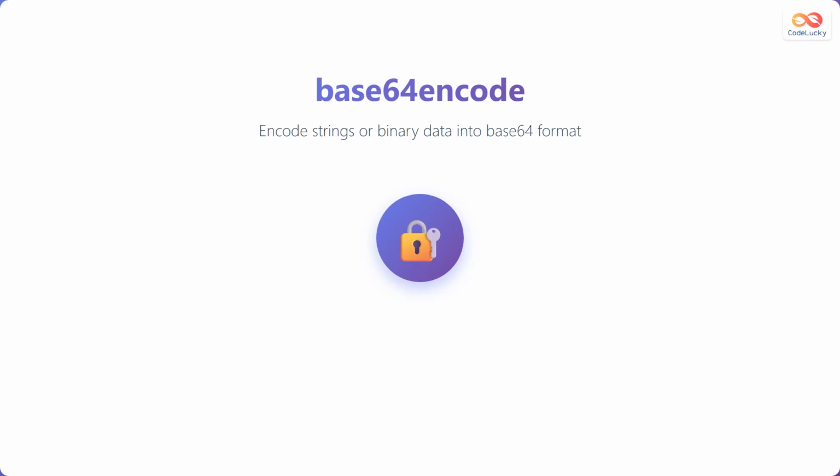Today we're exploring the base64encode command, a powerful tool for encoding strings or binary data into base64 format. This command is essential when you need to prepare data for secure transmission or API integration. Base64 encoding converts your data into a format that's safe to transmit over networks and systems that might not handle raw binary data well.